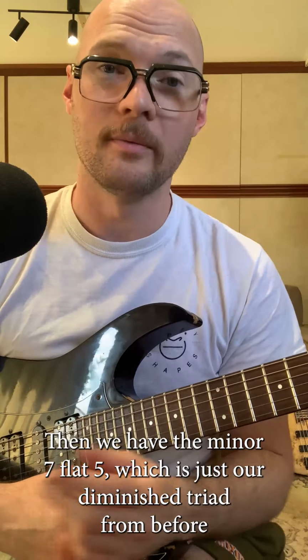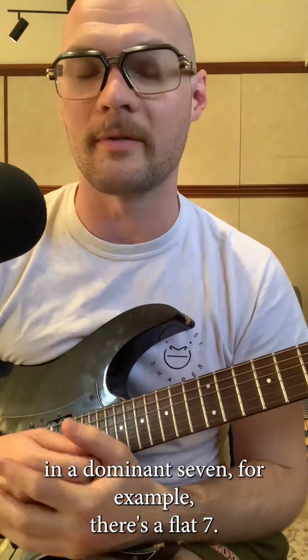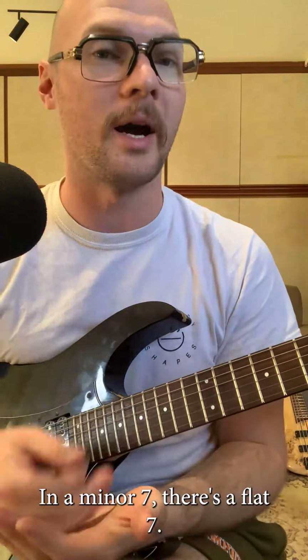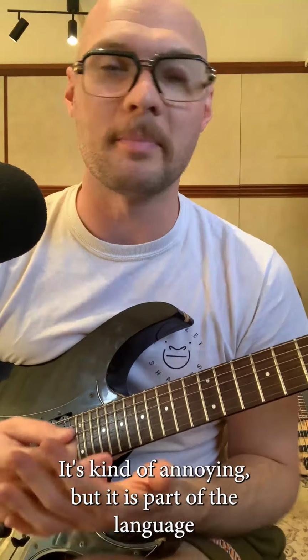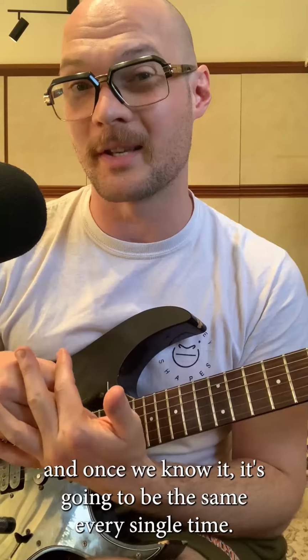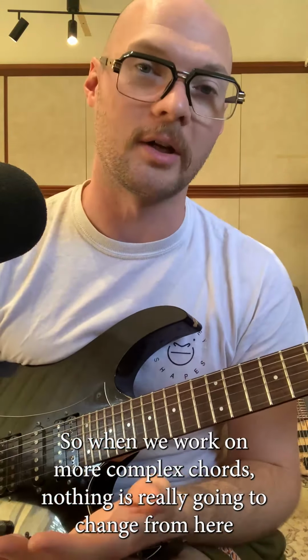Unfortunately, with the 7s, there is a little bit of hidden language, much like how we have to learn that minor triad means there's a flat 3. We just have to remember that in a dominant 7, for example, there's a flat 7. In a minor 7, there's a flat 7. This is just the way it is. It's kind of annoying, but it is part of the language. And once we know it, it's going to be the same every single time. So when we work on more complex chords, nothing is really going to change from here.